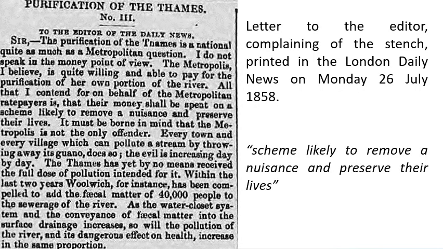And people knew. Here's a letter from July 1858, which is pointing out the disgusting state of the city. A quotation from it says, "What we need is a scheme likely to remove a nuisance and preserve their lives." The nuisance being filth, disease, human waste, that kind of stuff, and to allow people to survive.